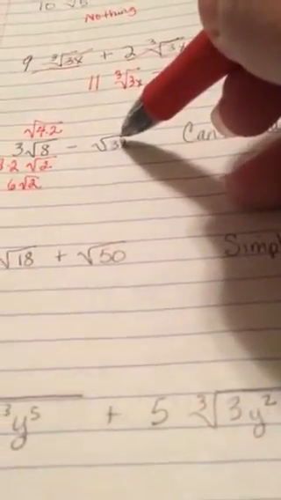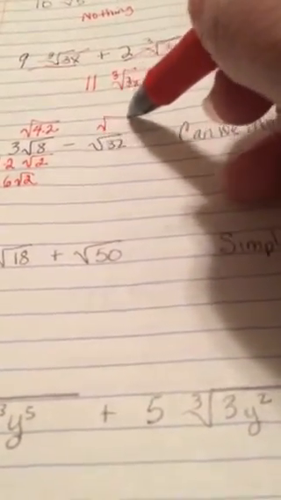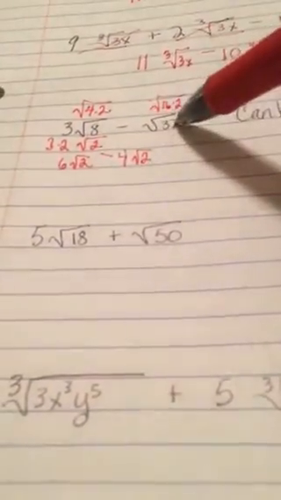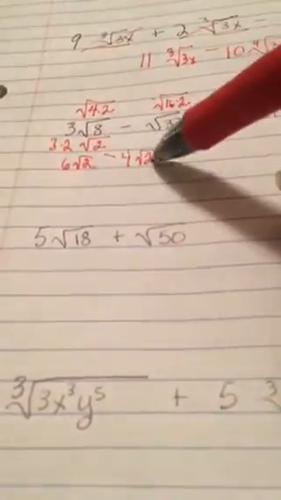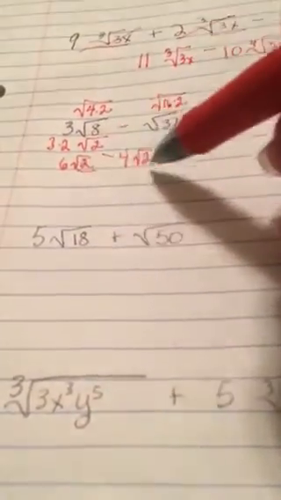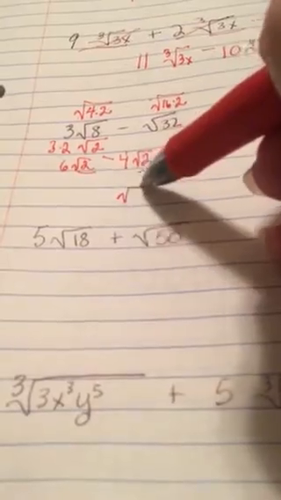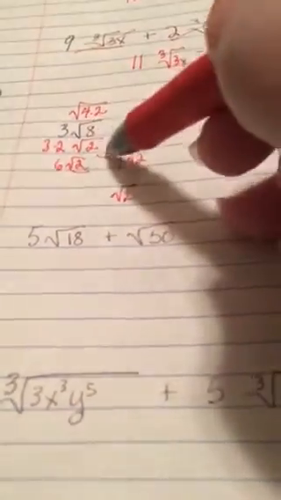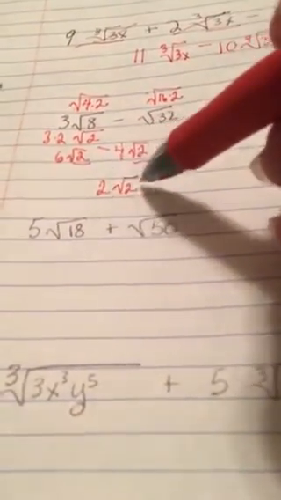Now over here, this could become square root of 16 times 2, because we know the square root of 16 is 4. So then this becomes minus 4 square root of 2. And sure enough, when we were simplifying each of these, we found something that they had in common, that's alike. So we keep this part, what's alike stays alike in the answer. And then 6 minus 4 is 2. So there's our final answer.